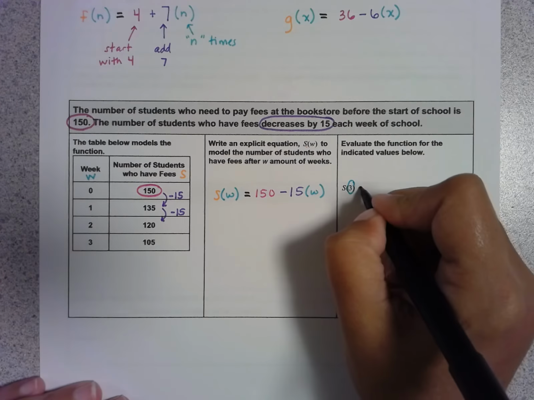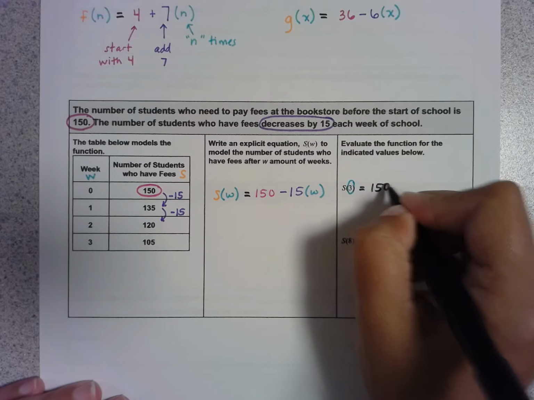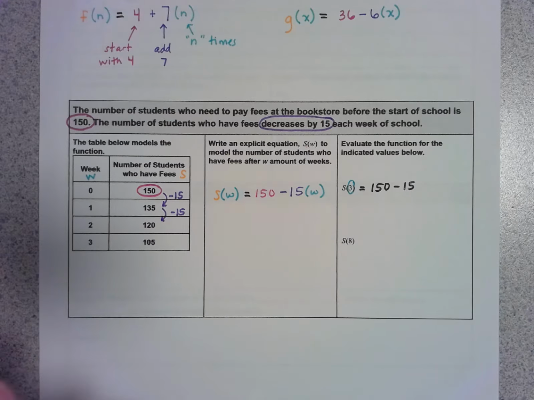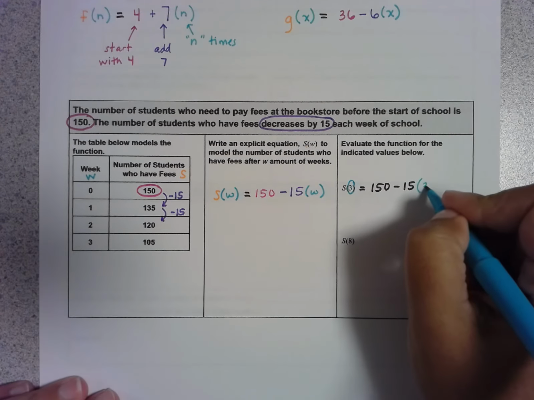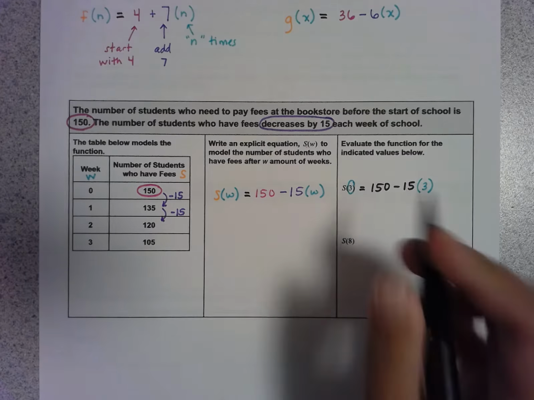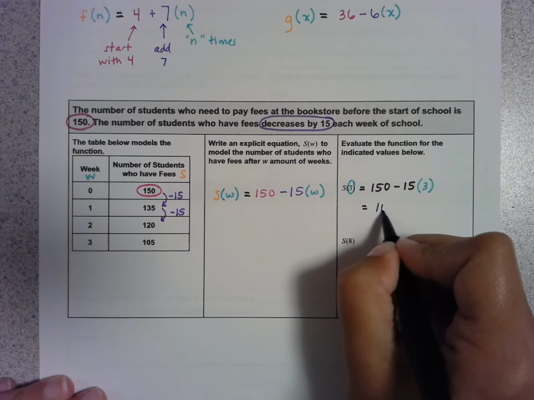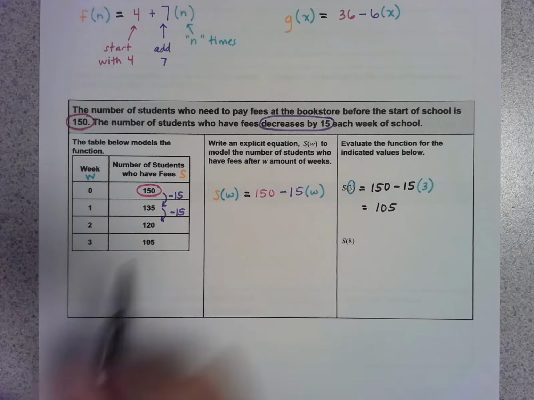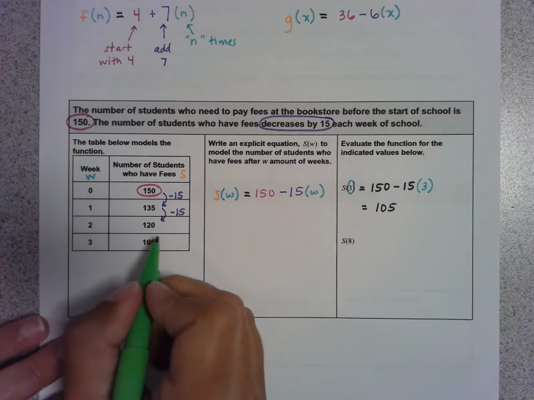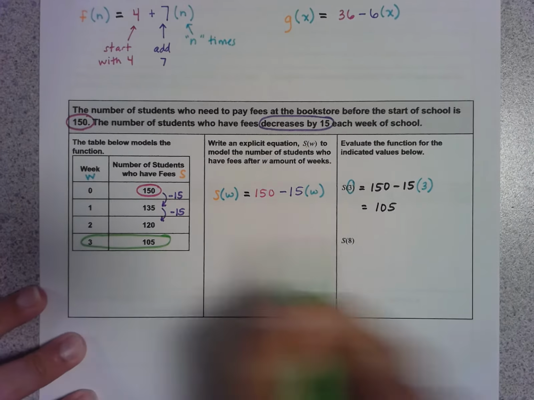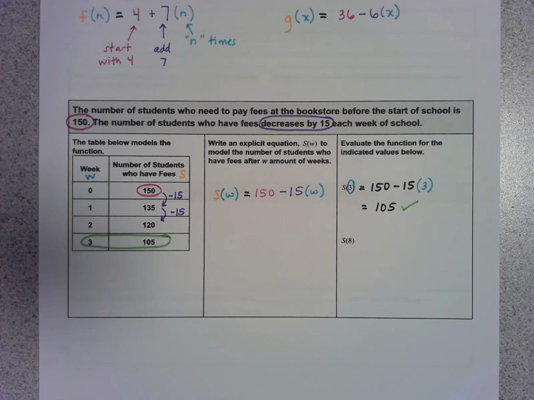So in the equation, I would have 150 minus 15 times 3, which gives me 150 minus 45, which is 105. Now that checks out. That is the same input and output combination that I found in my table. When input is 3, the output is 105. So that makes sense. This equation seems to be working.